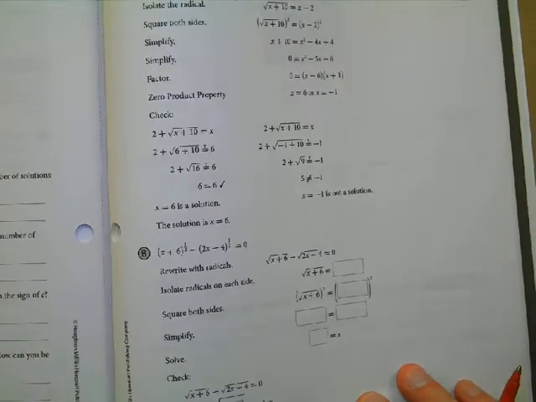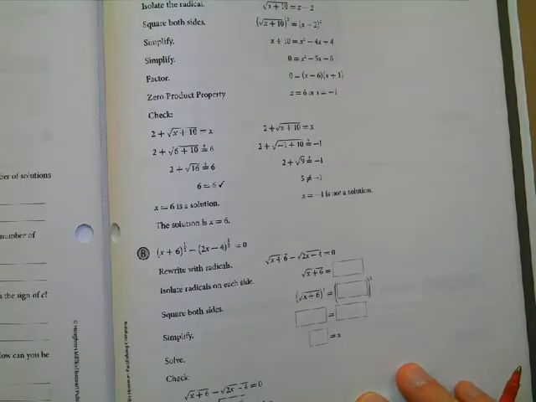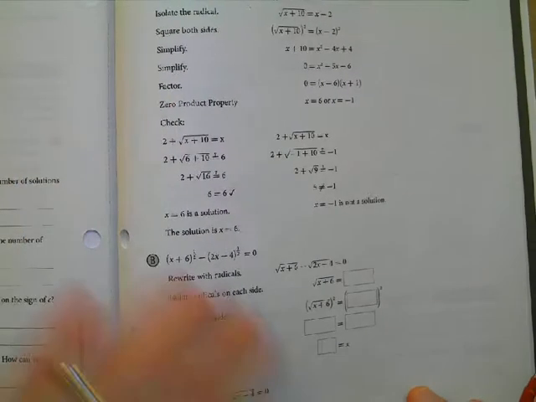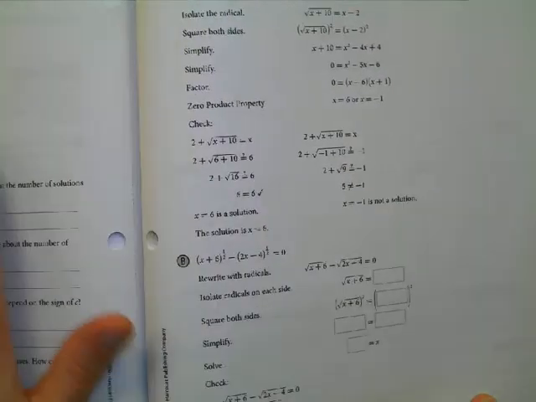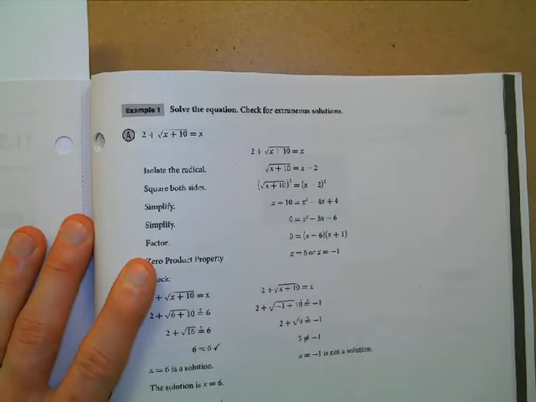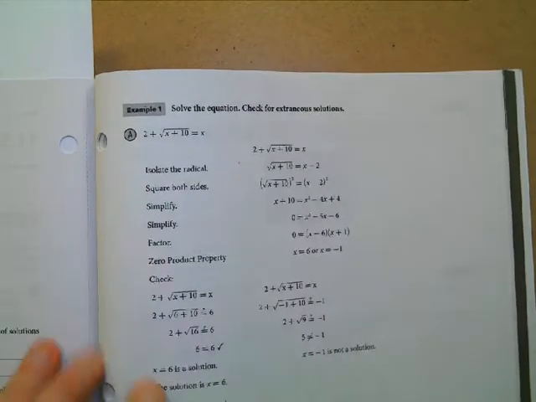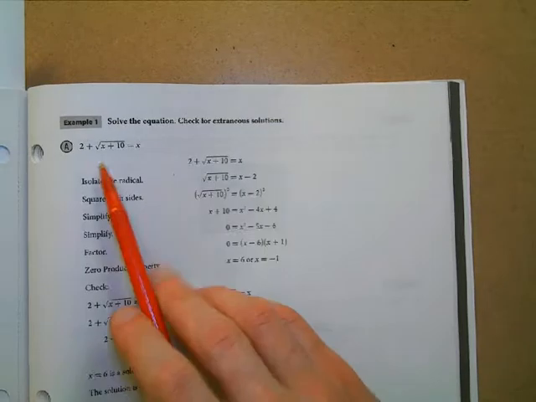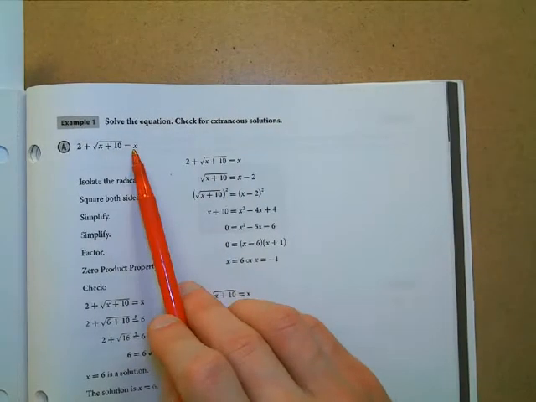So let's take a look here at letter A. Here's an equation that we want to solve for x. The directions say solve the equation and check for extraneous solutions. And I'll tell you what extraneous solutions mean here in just a second. So here's our equation right here. The first thing you want to do when you're solving an equation with a radical in it is to isolate the radical. So you want to get the radical by itself.